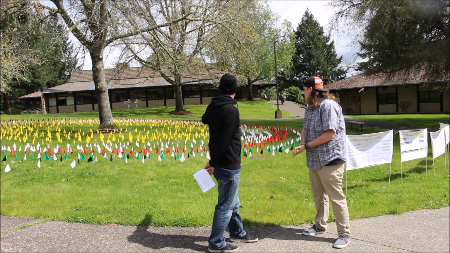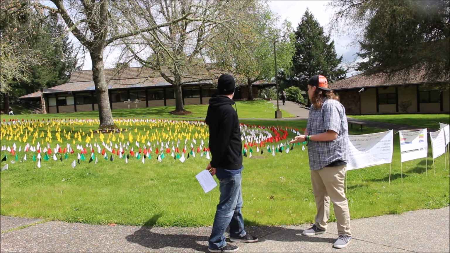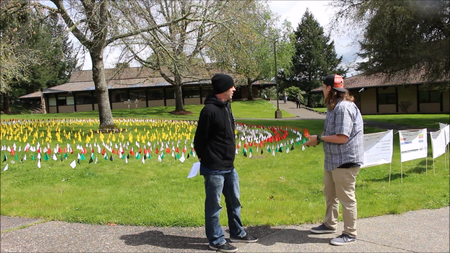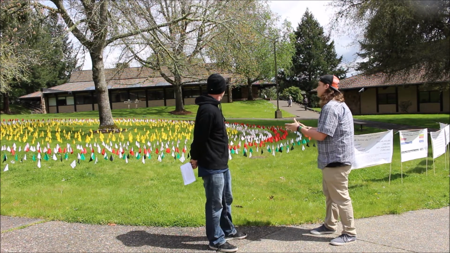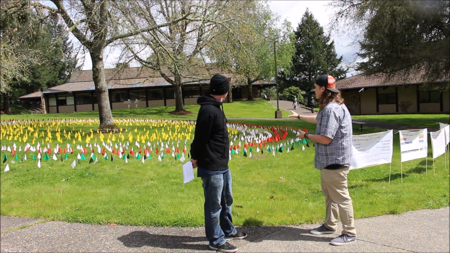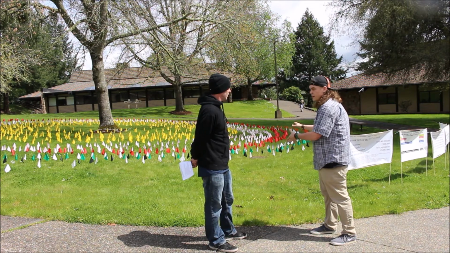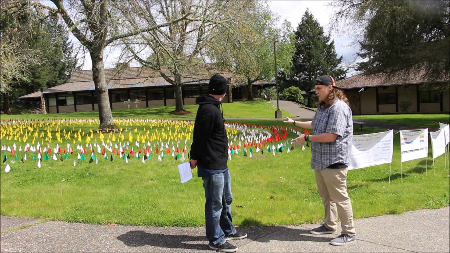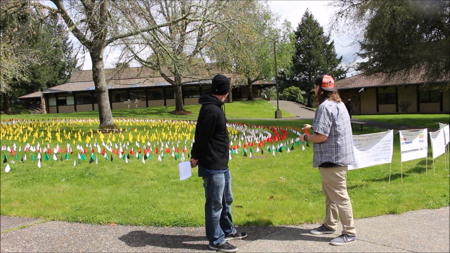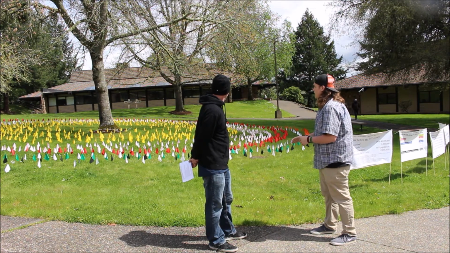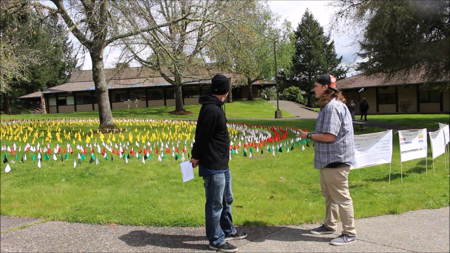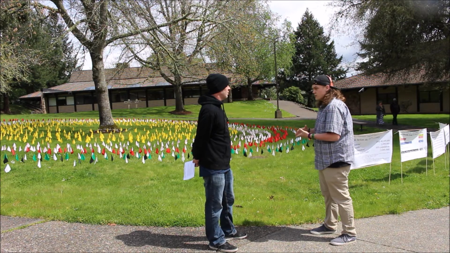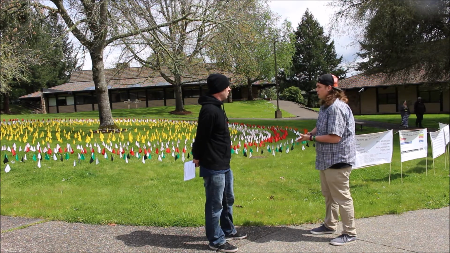Now, there's different colors of flags. Do the different colors represent something different? Yeah. So in the center, we wanted our core group of lives lost, and that's the yellow, and those represent the Jewish lives lost, which was 6 million individuals. The next group is the red and white checkered flags, and those represent the next largest group, which were Russian civilians at 5.7 million people.